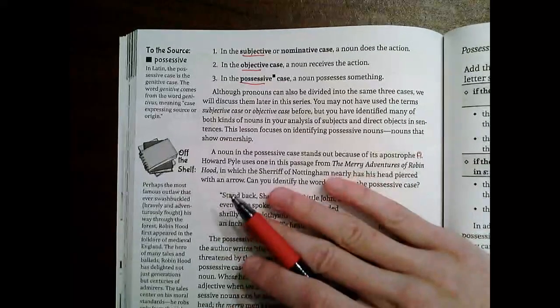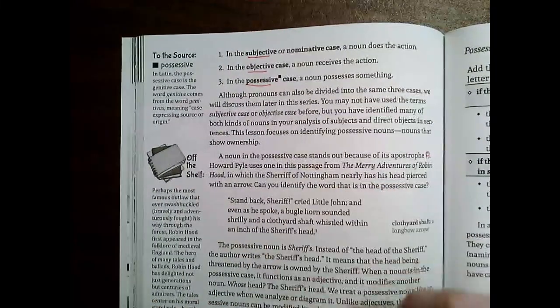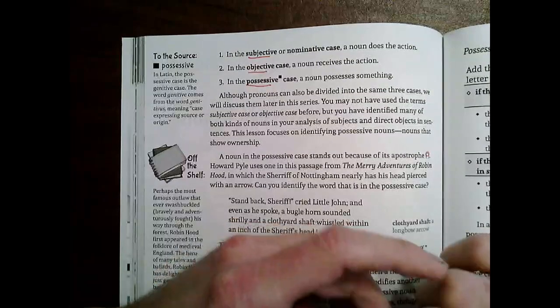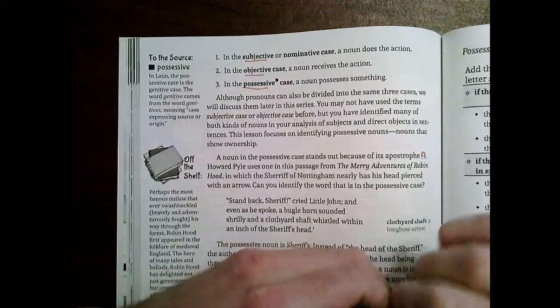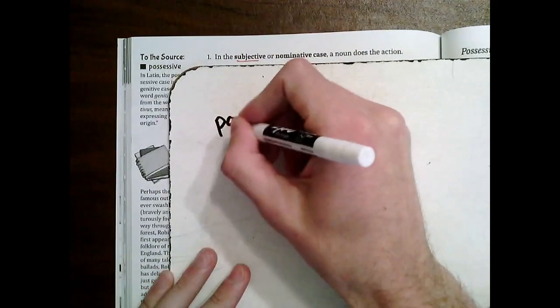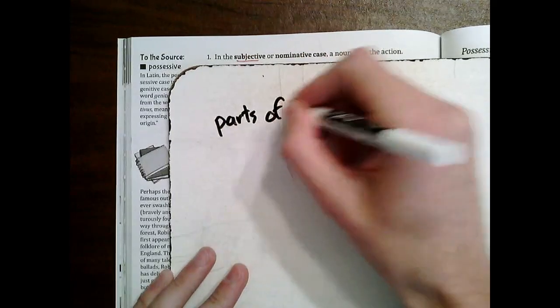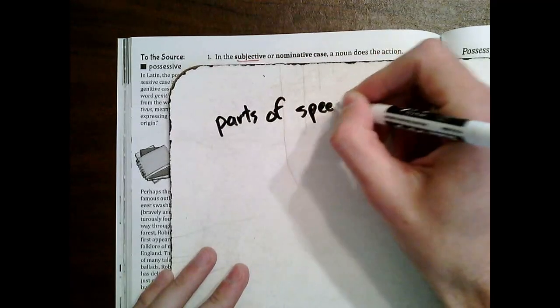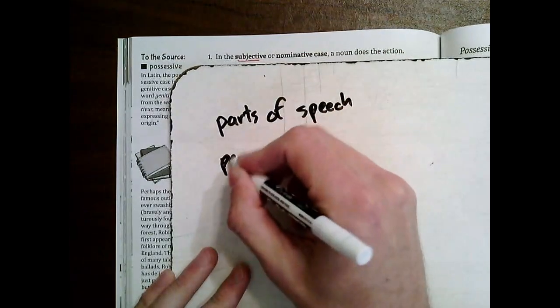And before we go into this, just as a quick reminder, as we talk about identifying nouns and sentences, remember that you have parts of speech. And you also have parts of a sentence.